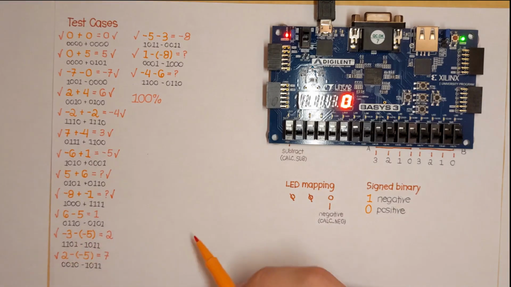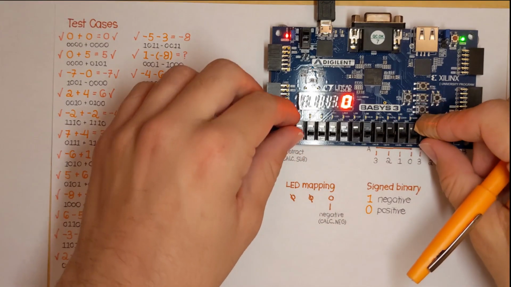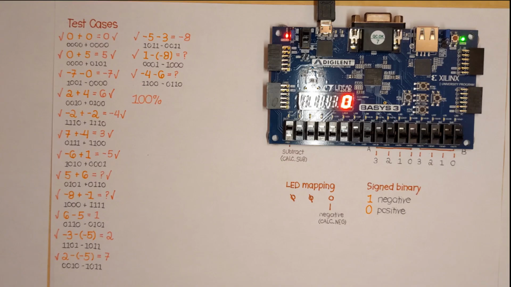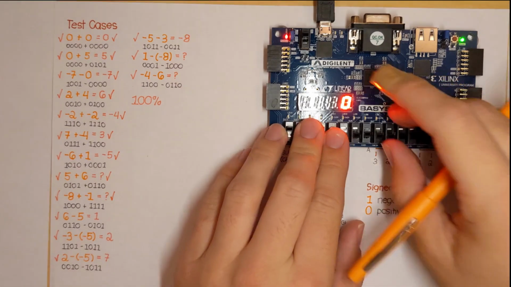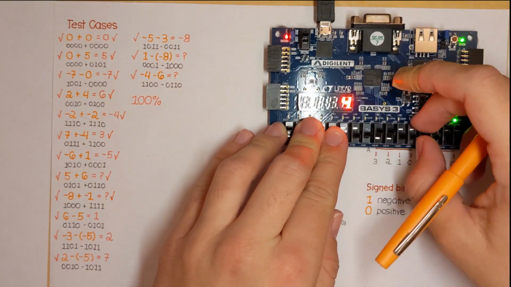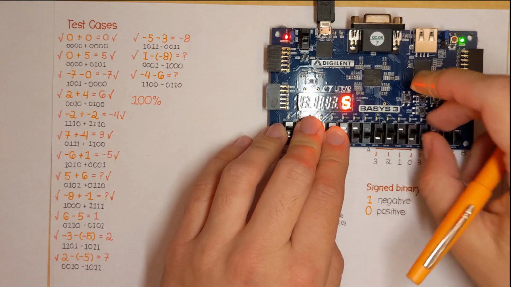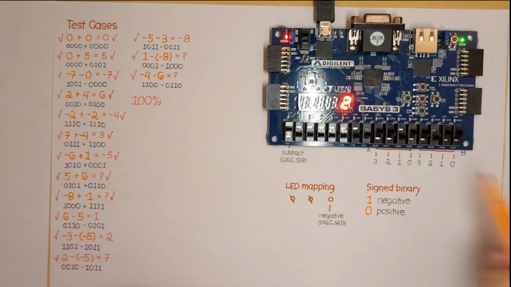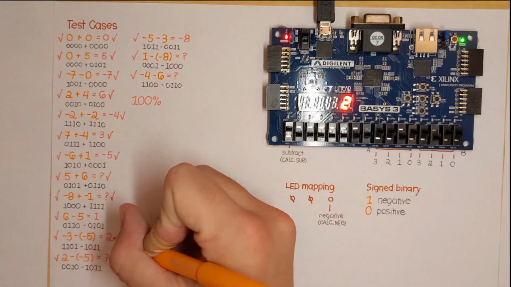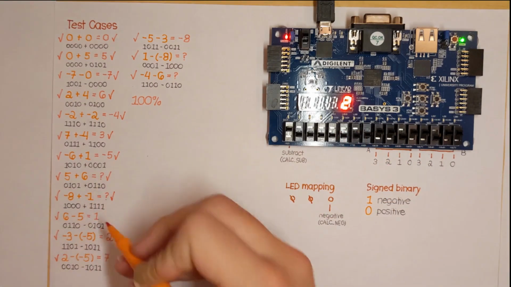Negative 3 minus negative 5. So I'm going to flip this up first to say that we're subtracting, and then I'm going to do negative 3. So 1, 1, 0, 1. Then I'm going to do negative 5. 1, 0, 1, 1. Positive 2. That's exactly correct. Oh, I skipped this one.